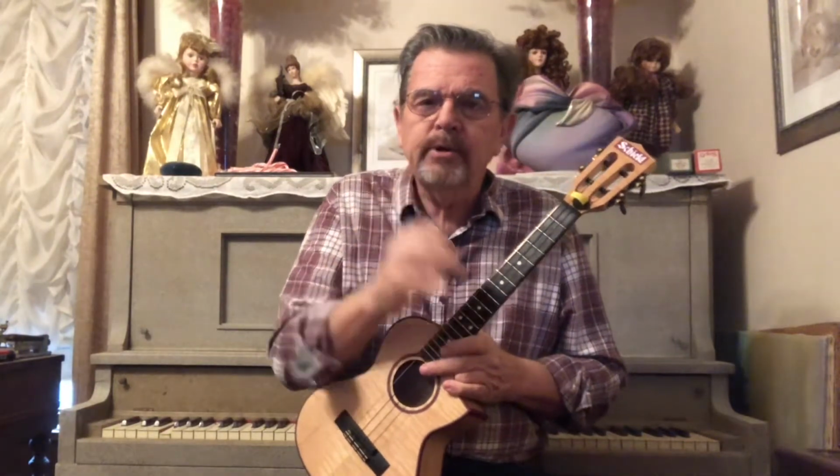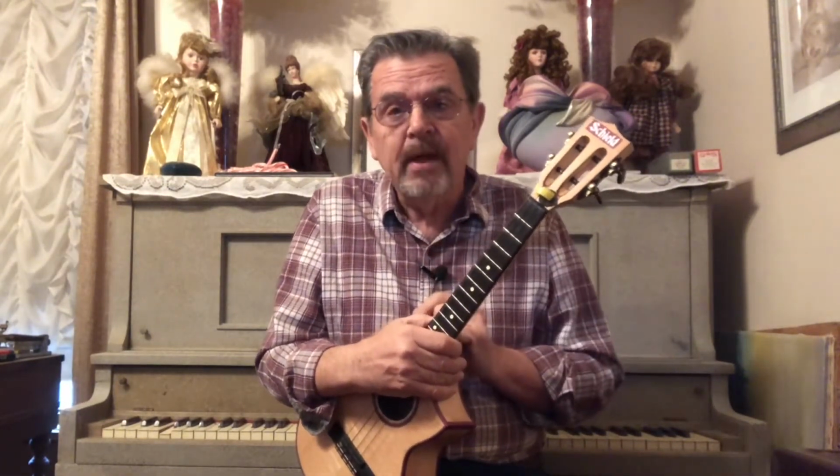So remember, when you're going from one note to the next, it is 2 frets, with the exception of when you get to the B or when you get to the E, and then you're only going to move 1 fret. Now, how does that help you? Well, it helps you on chords.